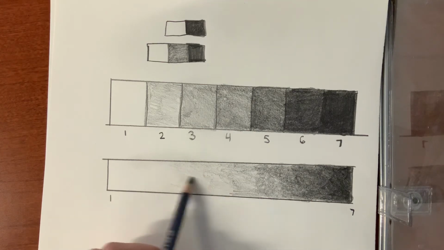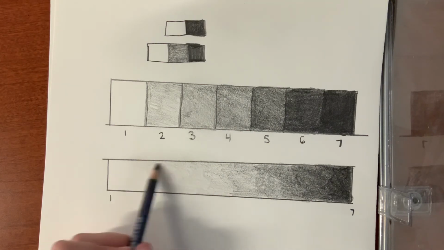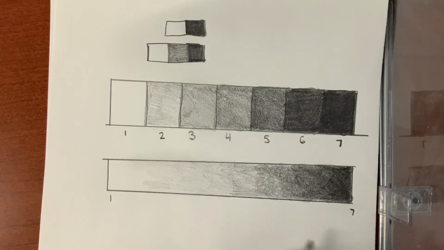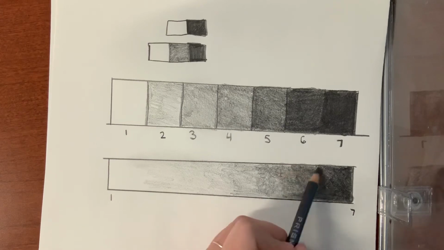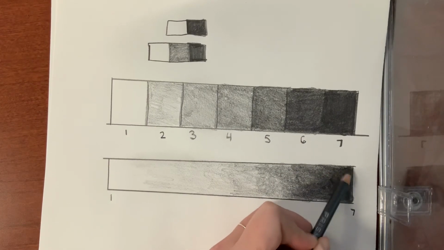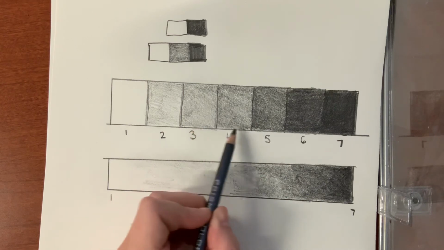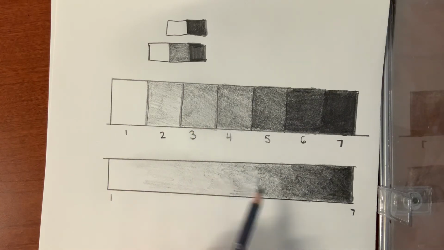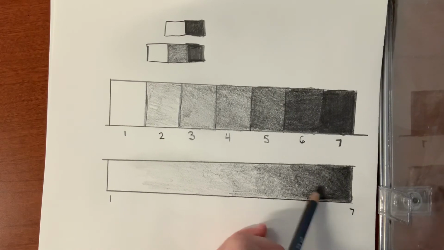And you might even get some in-between phases, so you may have even a 3.5 between. We'll get the tone that's in between here, and we'll see it right down here because we get that beautiful smooth transition.